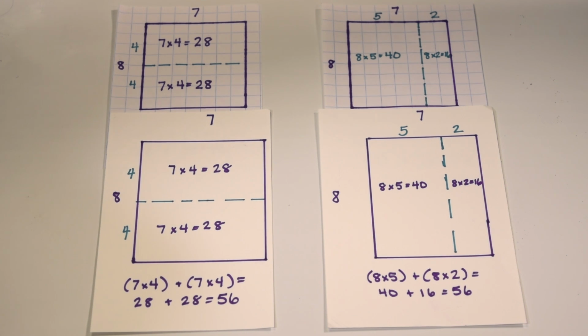By using different facts, students develop a more flexible and a more efficient way of solving their multiplication. Hopefully this video has helped you to better understand your strategies in order to solve bigger multiplication problems.